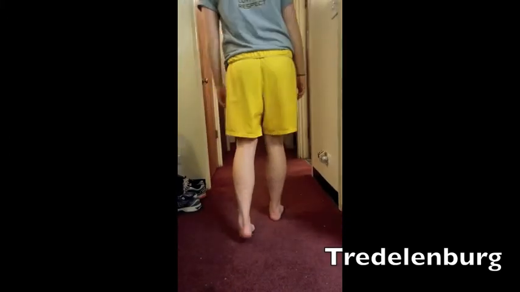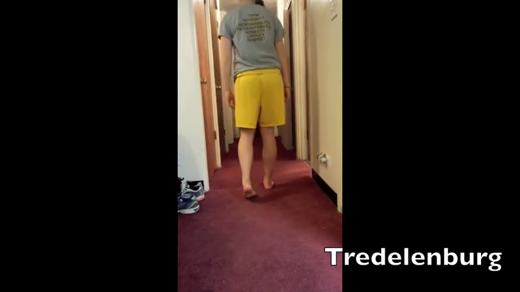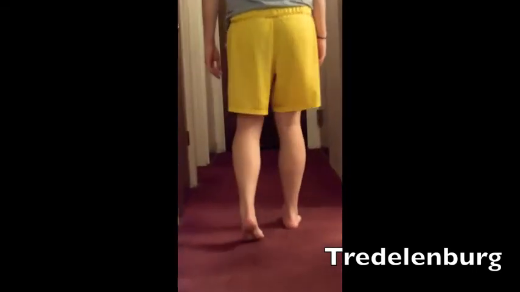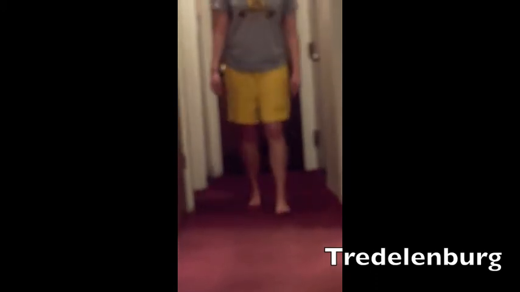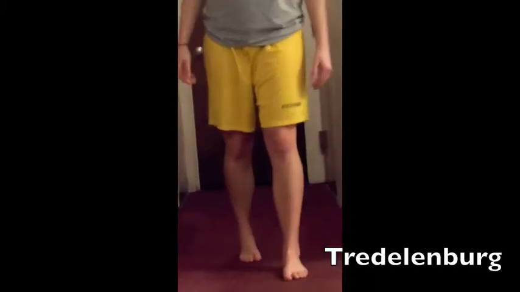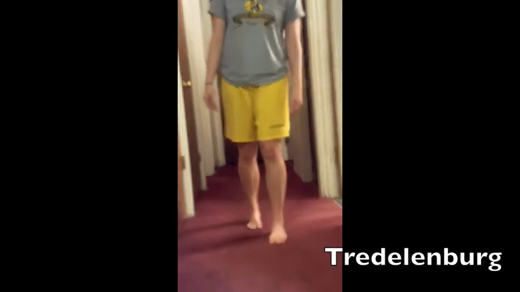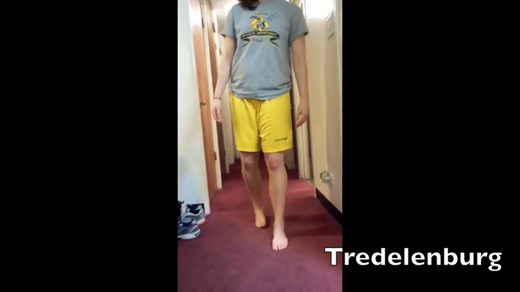Trendelenburg gait arises from having weak hip abductors, specifically the gluteus medius and gluteus minimus. Patients with this condition cannot stabilize their pelvis during the stance phase, and their contralateral side of the pelvis drops as a result. A characteristic leaning of the trunk and outward swing of the leg is seen with patients who have this condition.